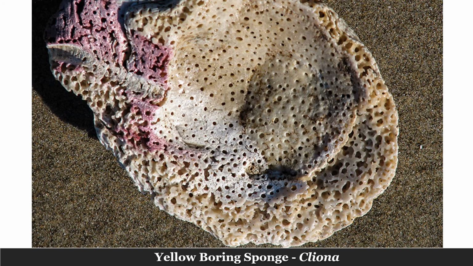And then there's another sponge, which we won't actually see itself because it's mostly subtidal, but you'll find the results of that sponge washed up on the beach. Almost every time I walk the beach down there, I'll find scallop shells. This is the shell off a rock scallop, and it's filled with all these little holes. That's caused by the yellow boring sponge, Cliona.